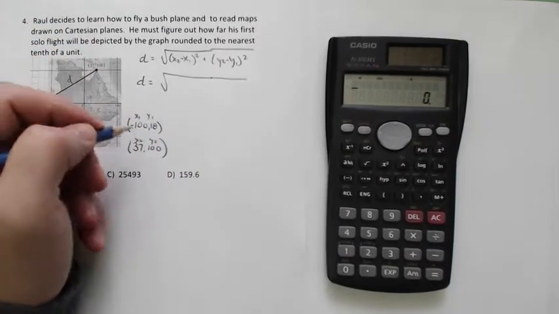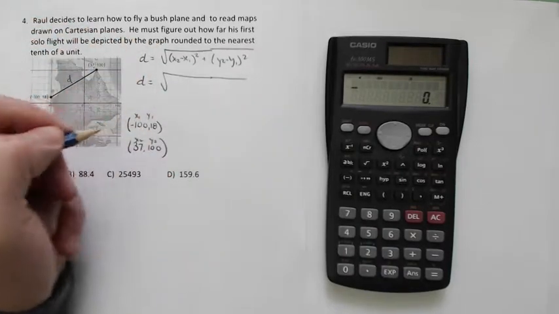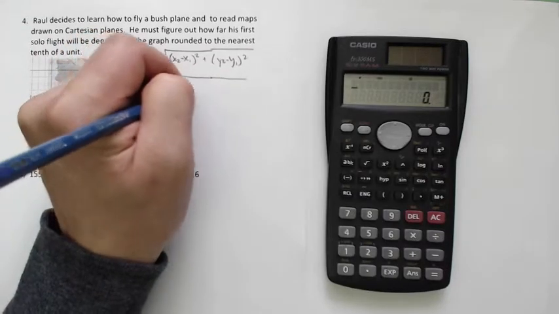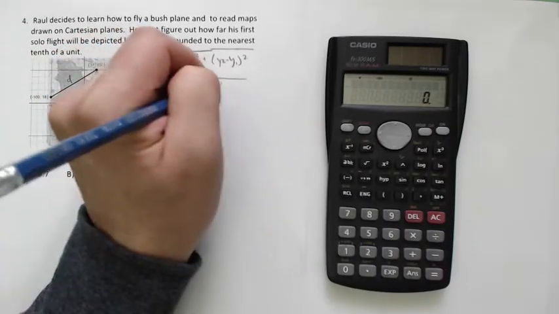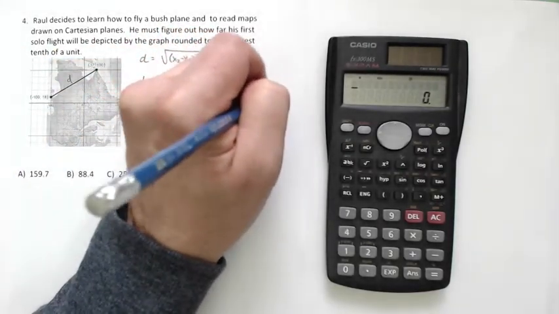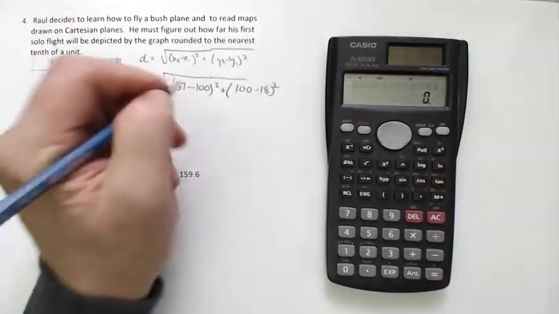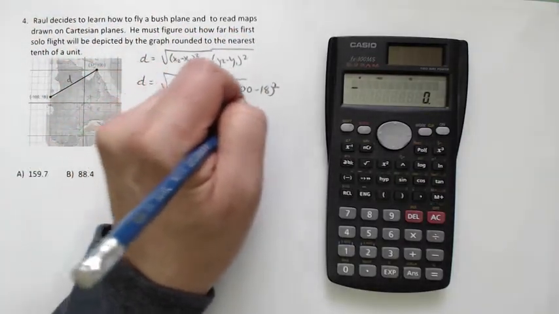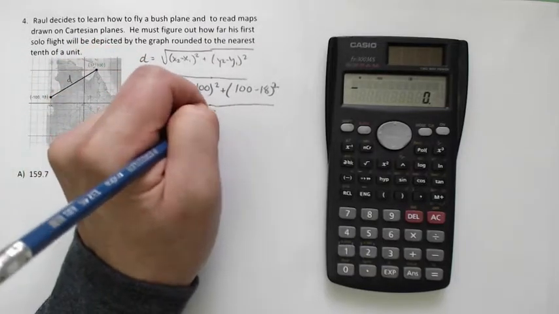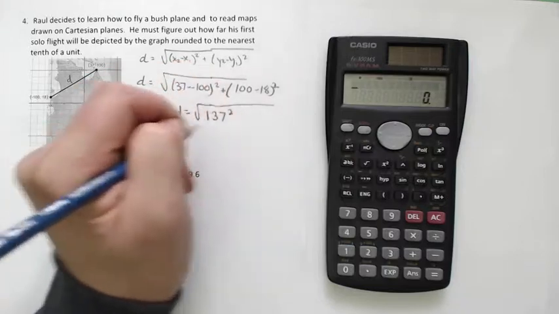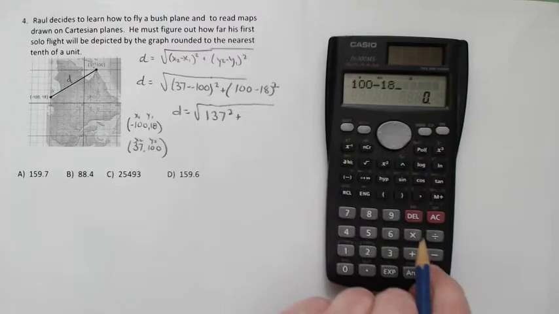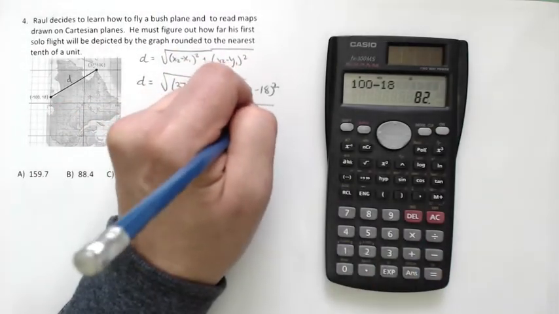So the distance is equal to the square root of (37 minus negative 100) squared plus (100 minus 18) squared. 37 minus negative 100 is 137, squared, plus 100 minus 18 is 82, which I'll also have to square.